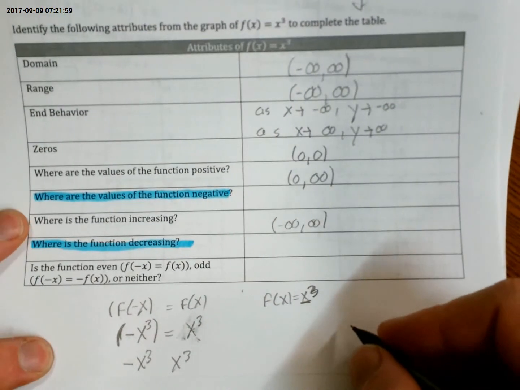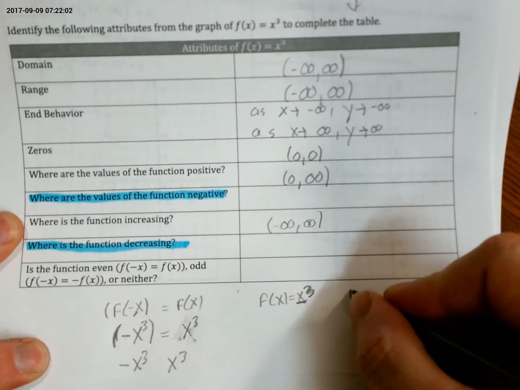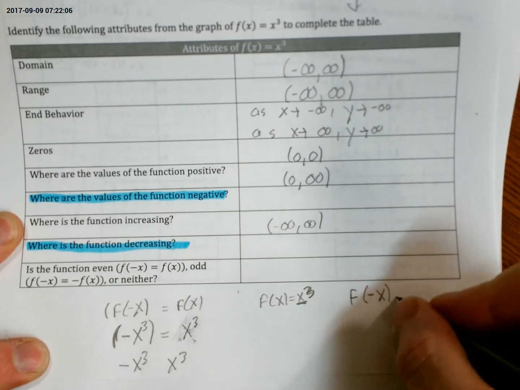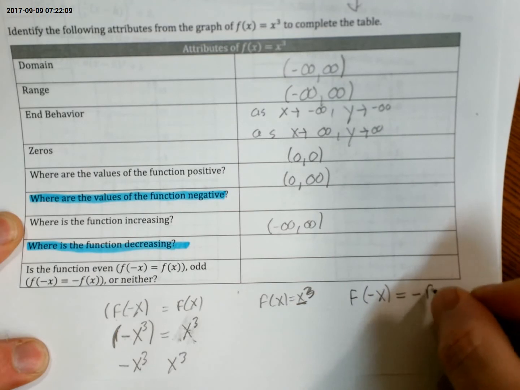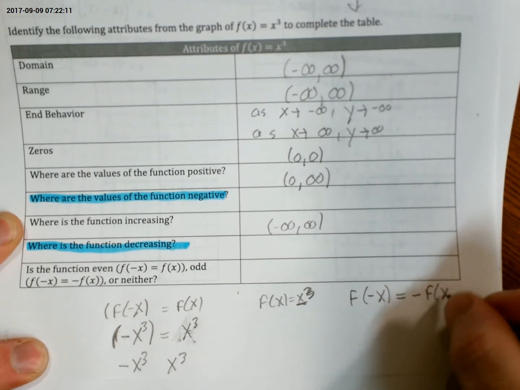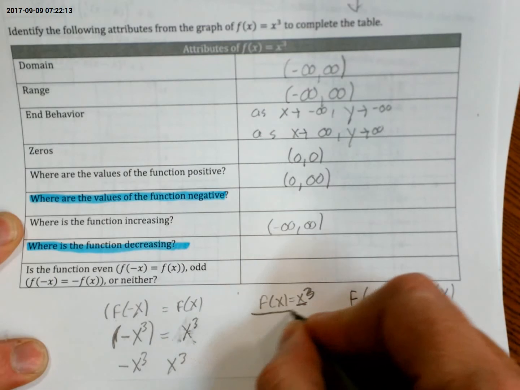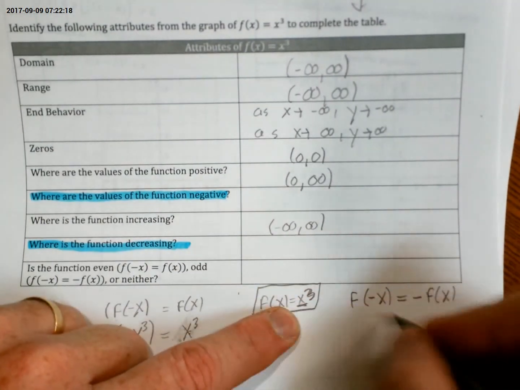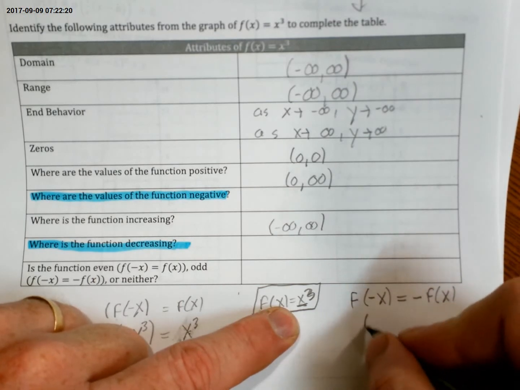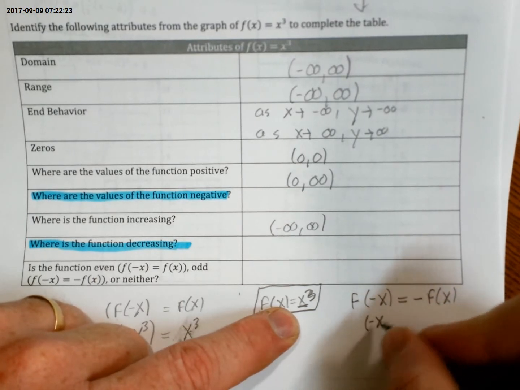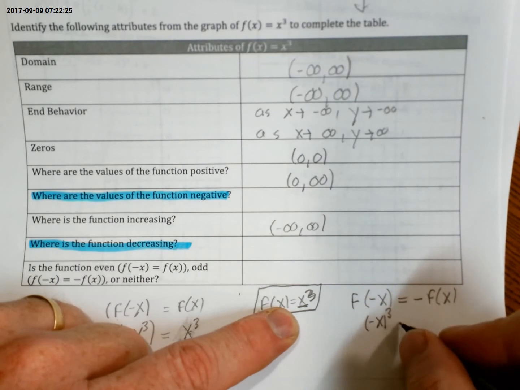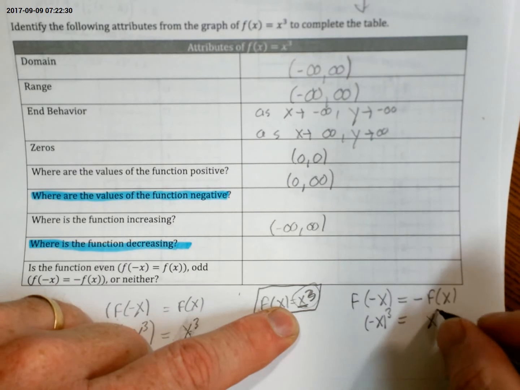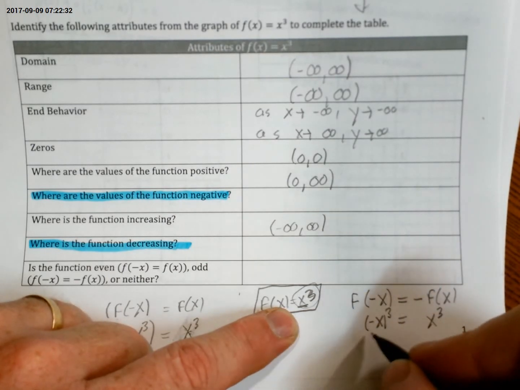Is it an odd function? So this says if I plug in the opposite of my input, is it the same as if I take the opposite of my output? So let's look at this function. My input is x. So if I plug in a negative x cubed, it's important how we write this, is it the same as taking my output, x cubed, and making that the opposite?